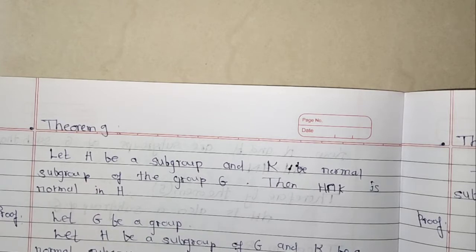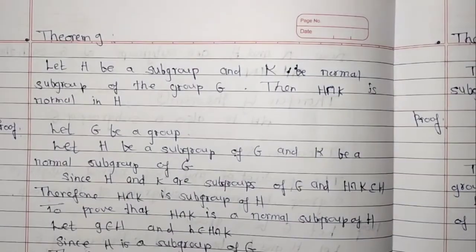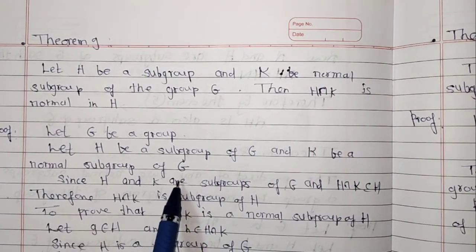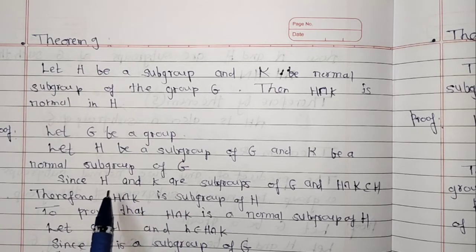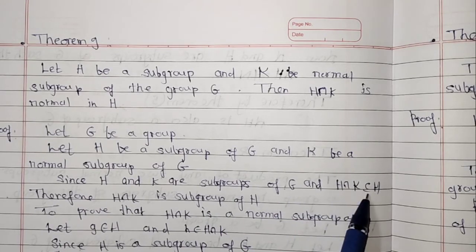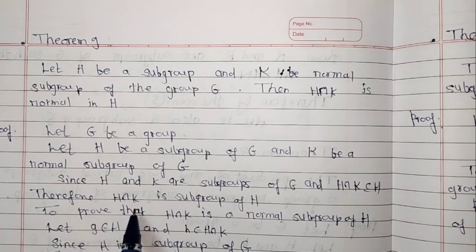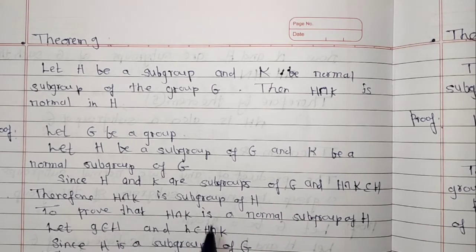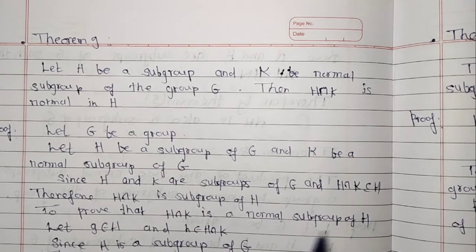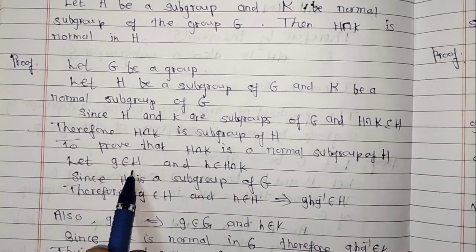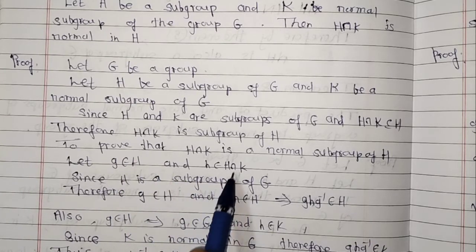In the proof we have assumed that G is a group, H is a subgroup of group G, and K is a normal subgroup of group G. Here, since H and K are subgroups of group G, H intersection K is a subset of H. Therefore, H intersection K is a subgroup of H. Now we have to prove that H intersection K is a normal subgroup of H. To prove this, we have assumed that g belongs to H and h belongs to H intersection K.